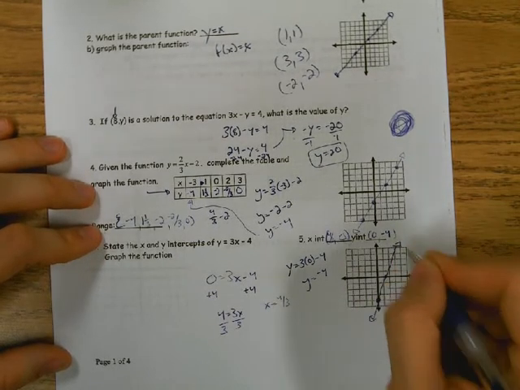Looks real good. Let's go on to that next page. See if we can get some of that knocked out.